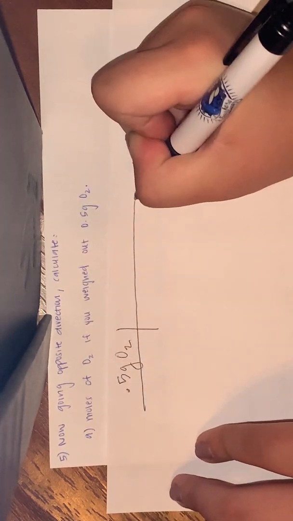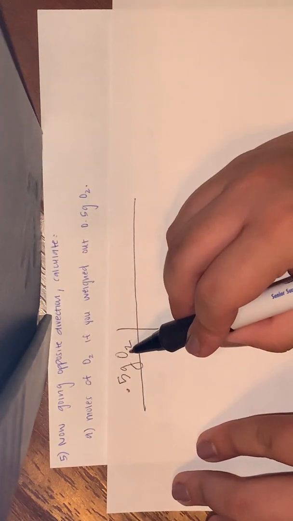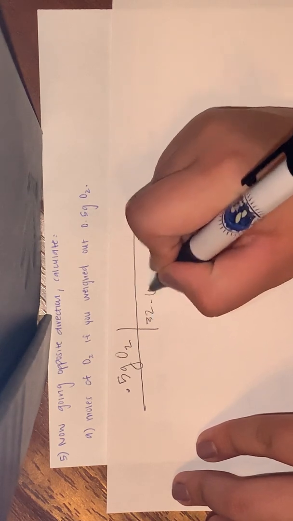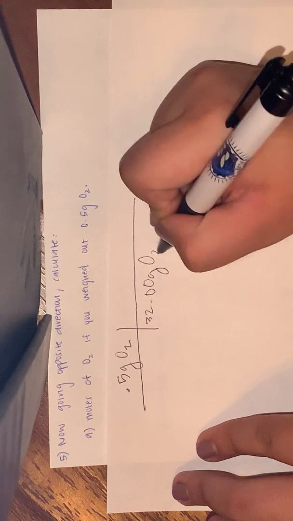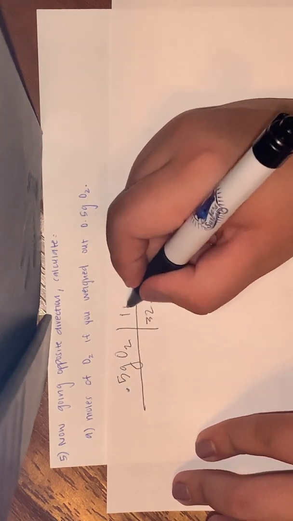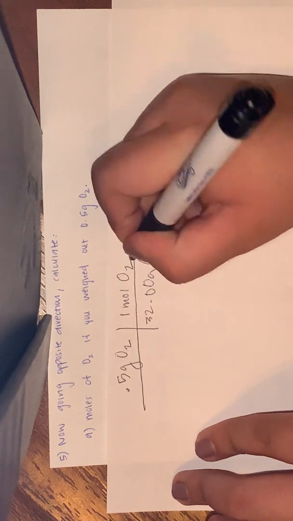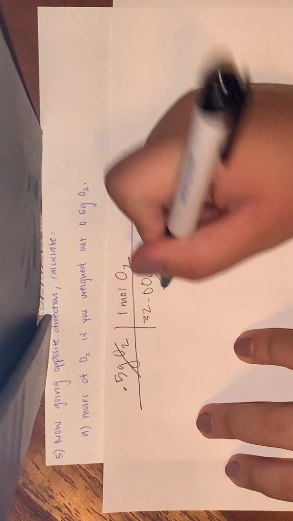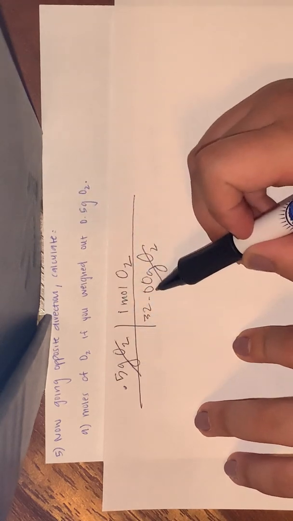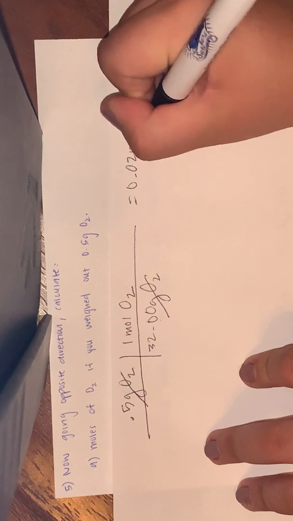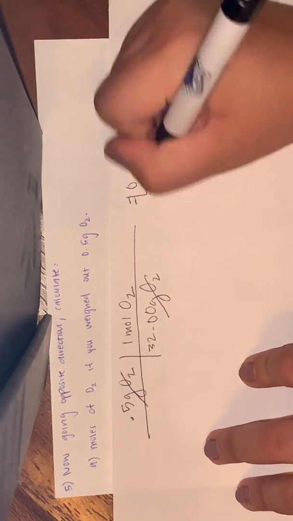Since we're trying to find moles, we know that oxygen weighs 32 grams, so we put 32.00 grams of oxygen over 1 mole of oxygen. So we cancel out grams and grams. We do 0.5 divided by 32, and our answer is 0.02 moles of oxygen.